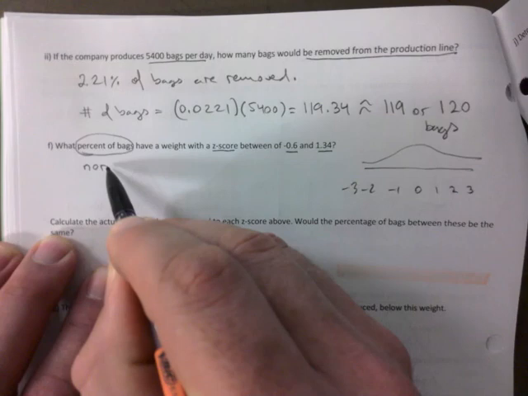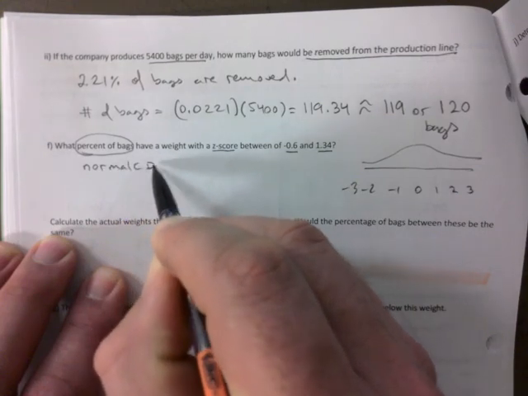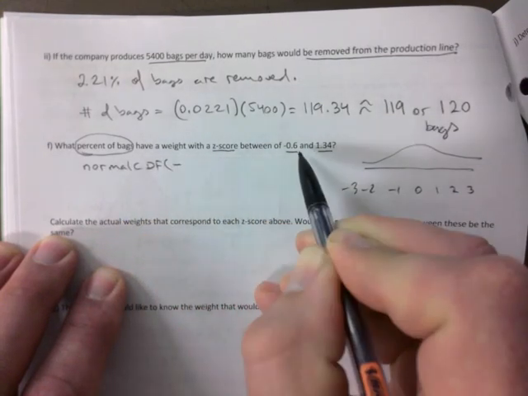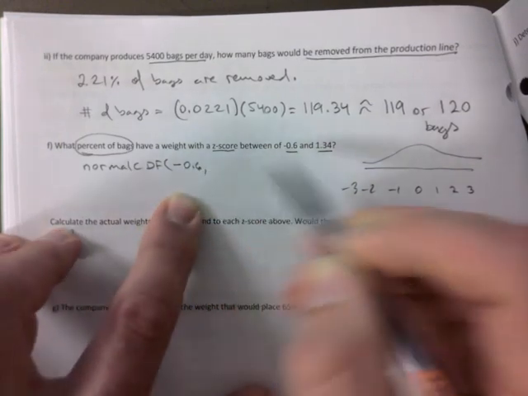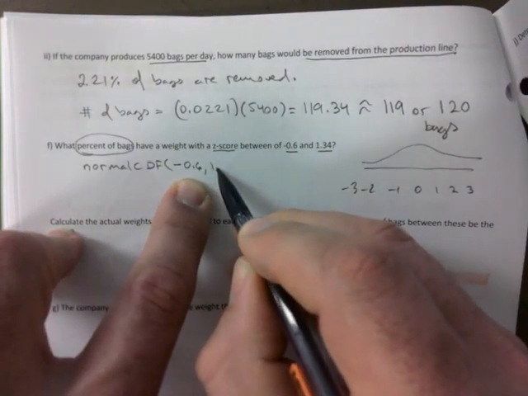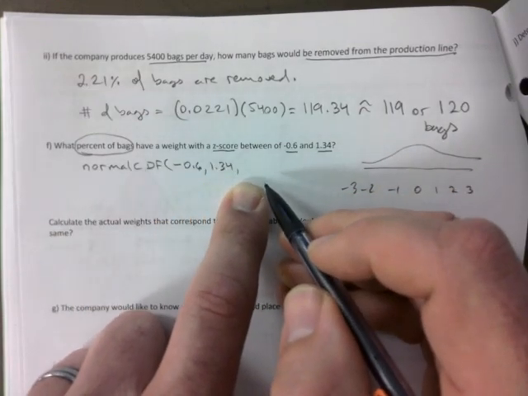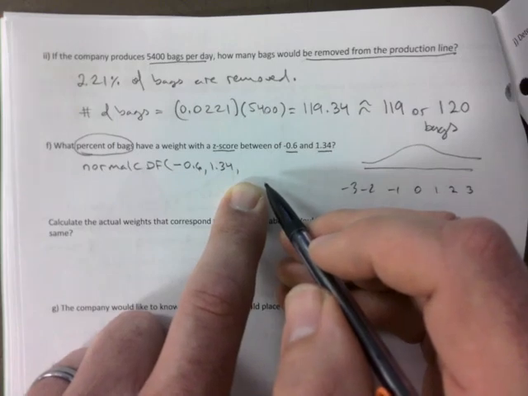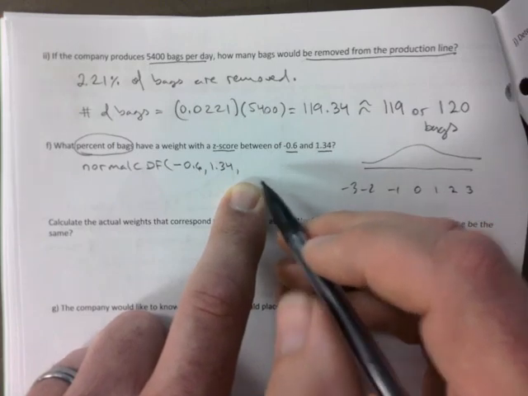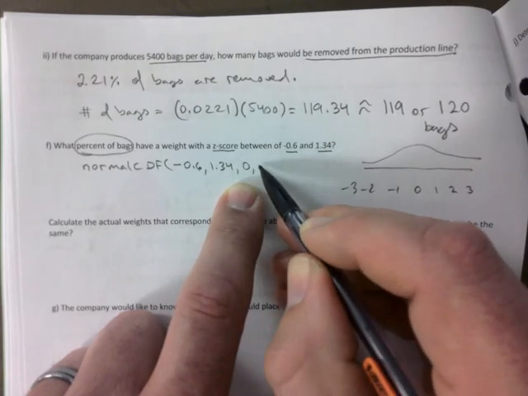It says percentage of bags, correct? So we can actually use normal CDF. And you can actually use these numbers. Like it gives you a low and a high, right? What is my mean and standard deviation when we're talking z-scores? 0 and 1. Okay?